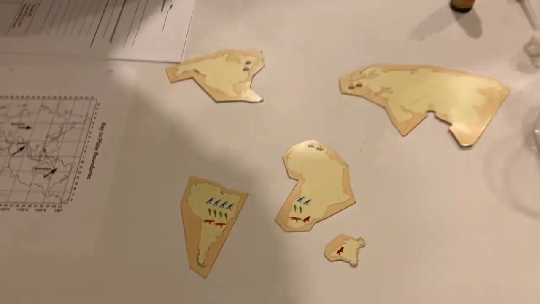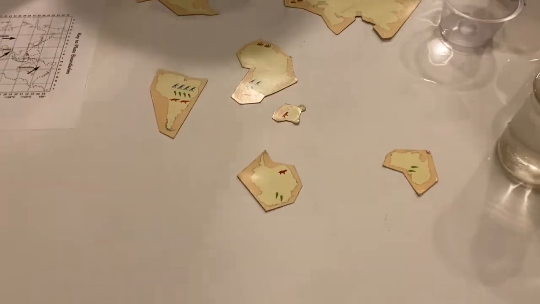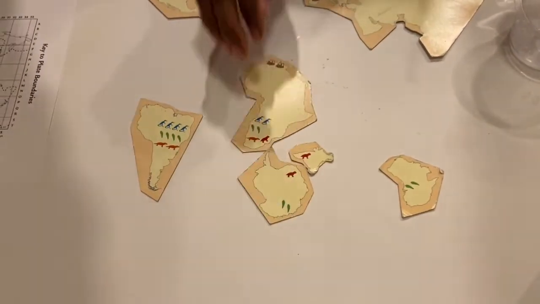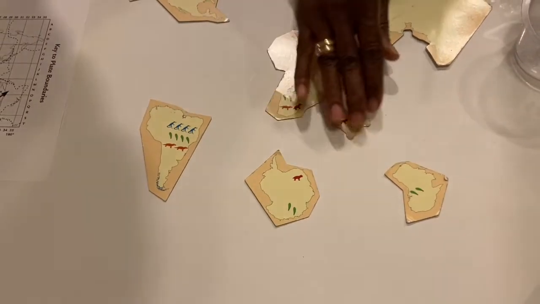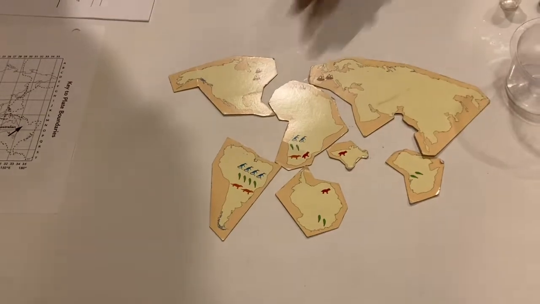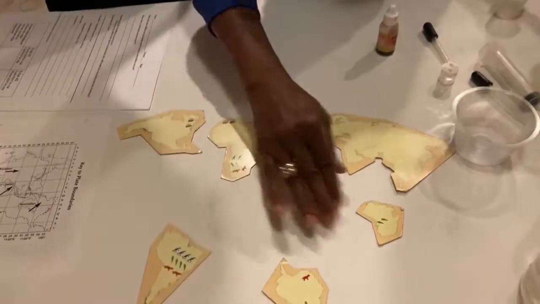So he thought that at one point in time, the continents were all together in one landmass. And what did he call that landmass, everybody? Pangea. He called it Pangea.